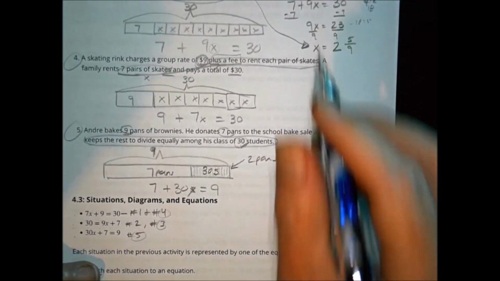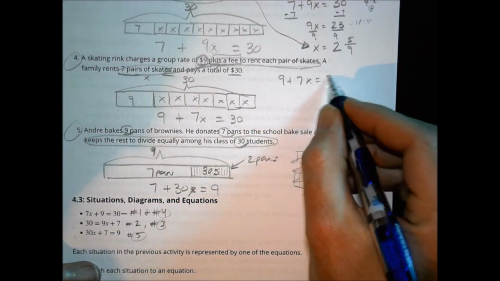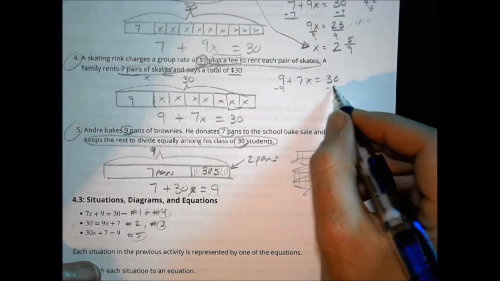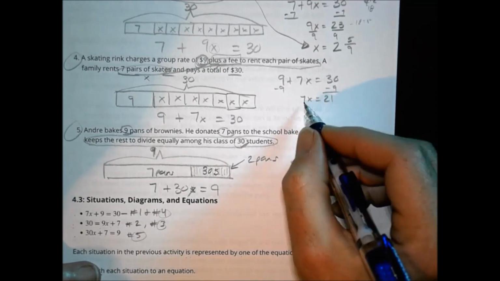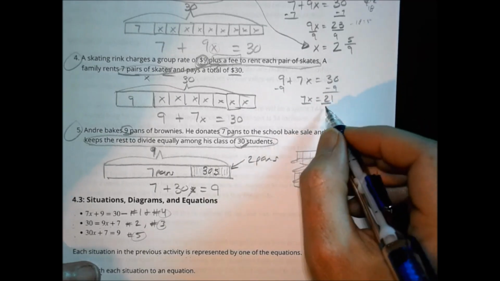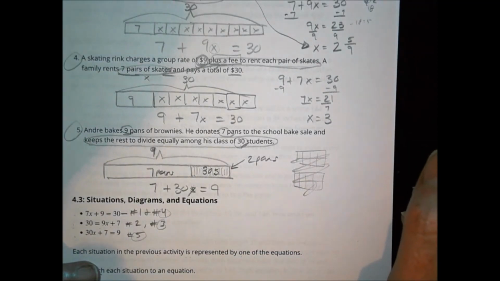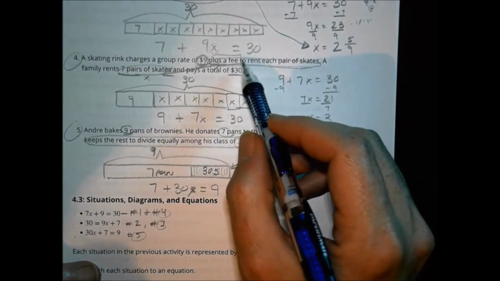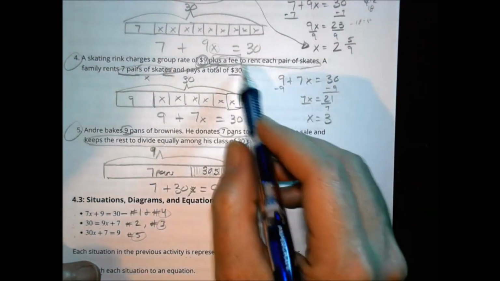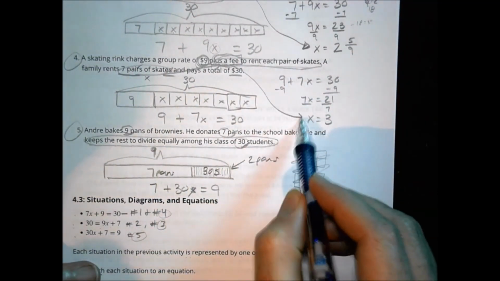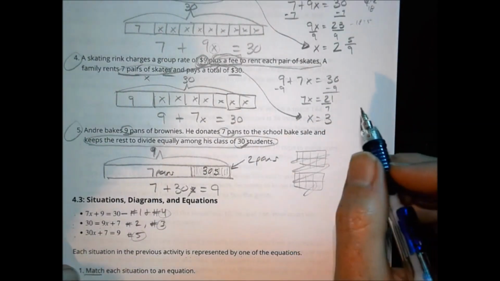For number 4, when I solve this one, I have 9 plus 7x equals 30. I'm going to subtract 9, so that 7x equals 21. Divide both sides by 7, so that x equals 3. So what does this 3 stand for there? Well, it said there was a fee to rent the skates, and they rented 7 of them. So what is this $3? That is the rental fee for the skates. That's what that's going to represent right there.